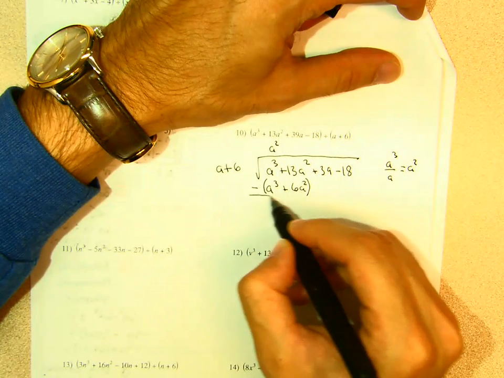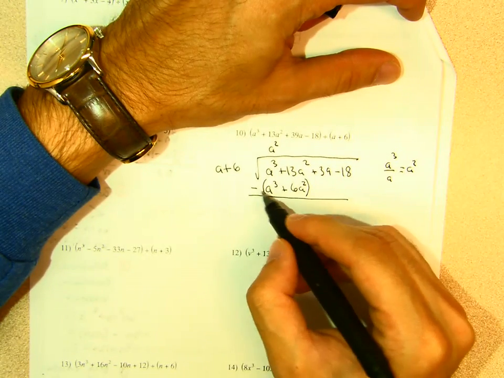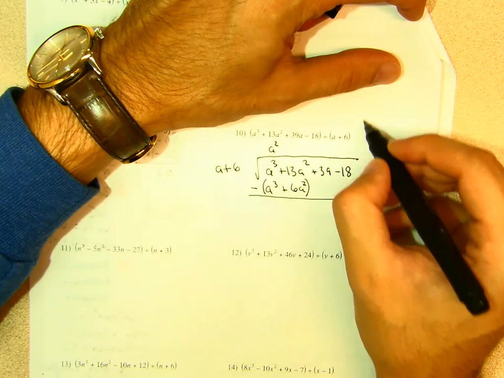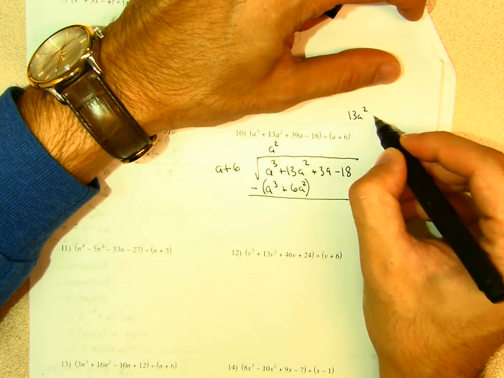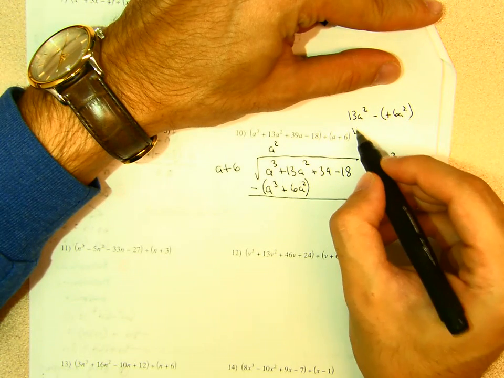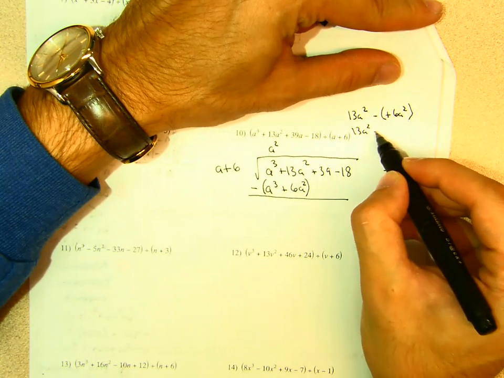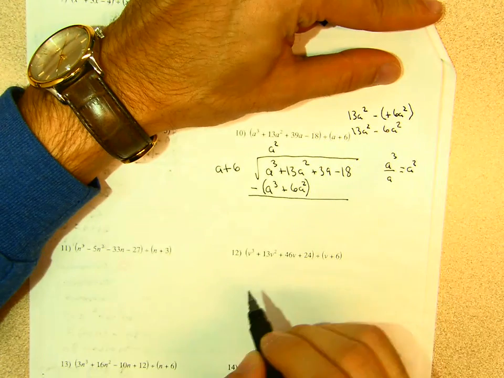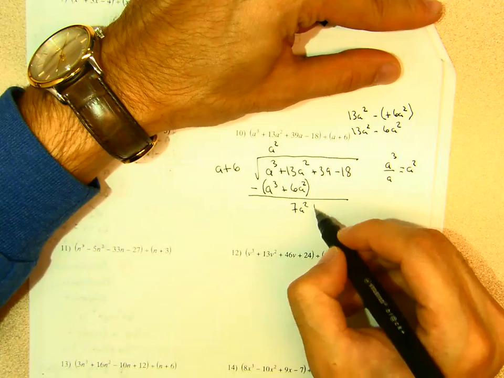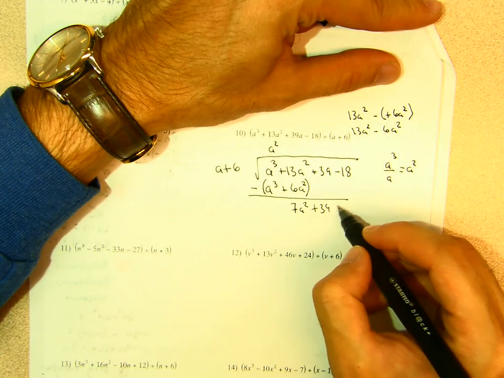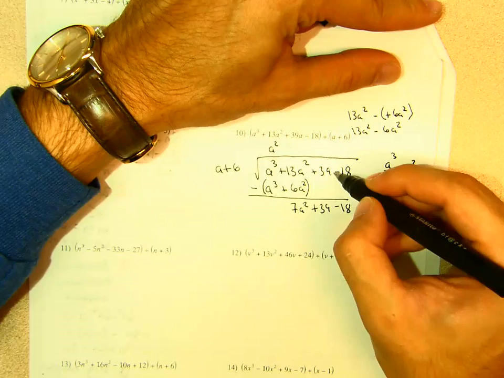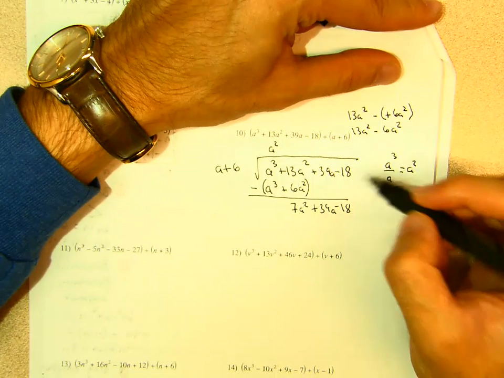Parentheses, parentheses, subtract. A cubed minus a cubed is 0. 13a squared minus a positive 6a squared, right? Becomes 13a squared minus 6a squared, which is 7a squared. Then we bring everything down. Plus 39 minus 18, right? Now what do we do? Oh, 39a, sorry. That should be a 39a then.